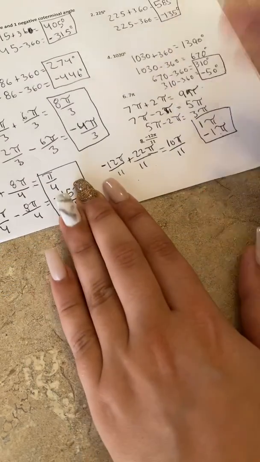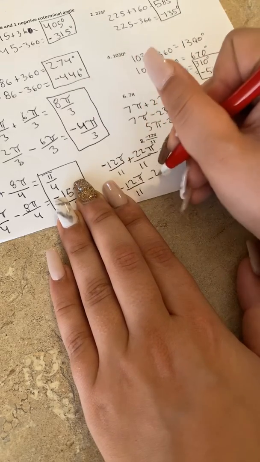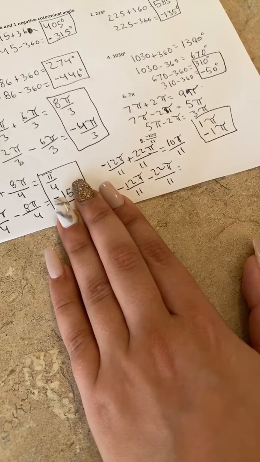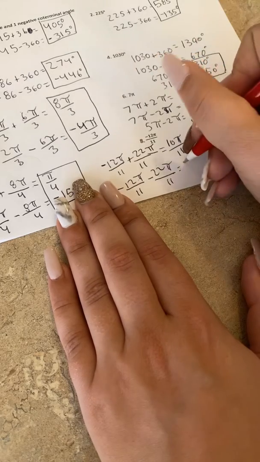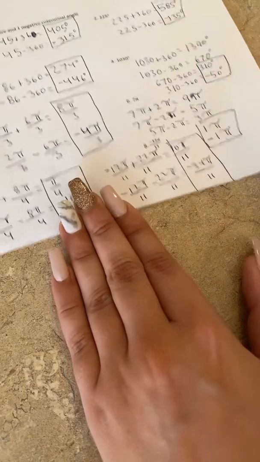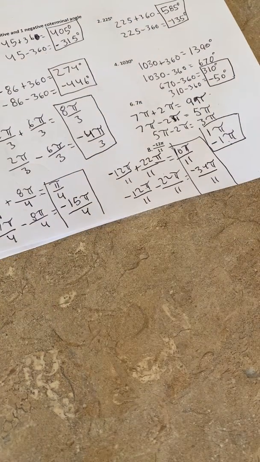And again, we're going to subtract. So negative 12 pi over 11 minus 22 pi over 11 is negative 34 pi over 11. And notice when I'm adding and subtracting these, the bottom always stays the same with your fractions, okay? So that means you don't change the bottom. The only thing you do is combine like terms on the top. So the pi's don't change. The only thing is you add the 12 and the 22 and combine those together, okay?